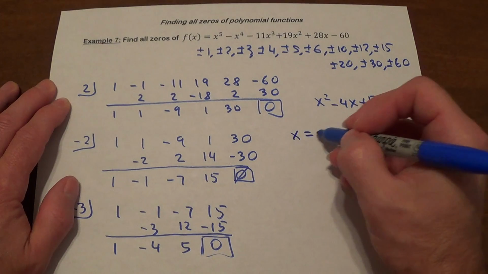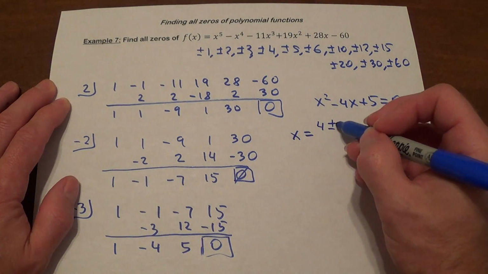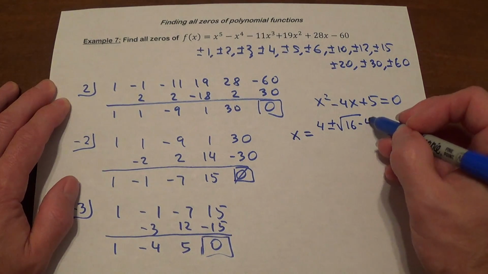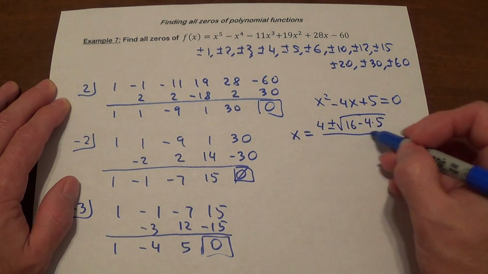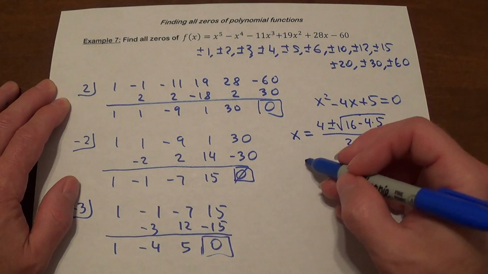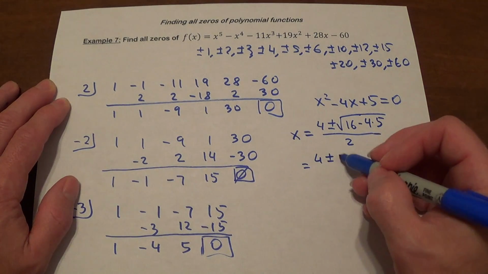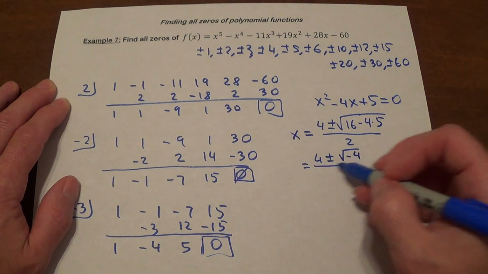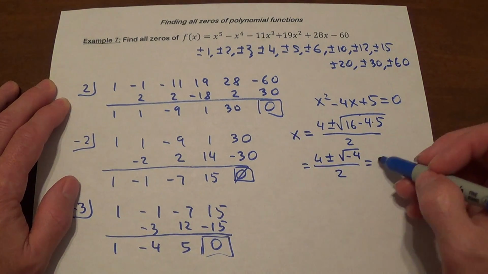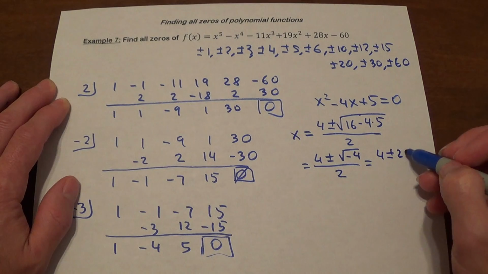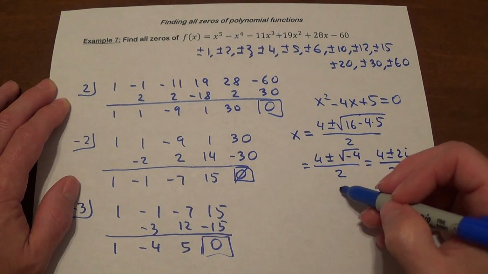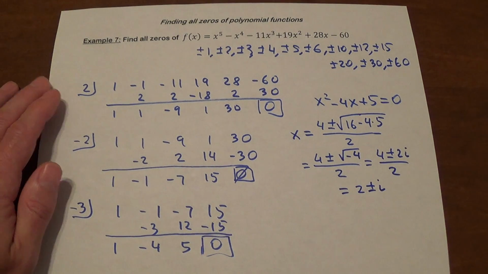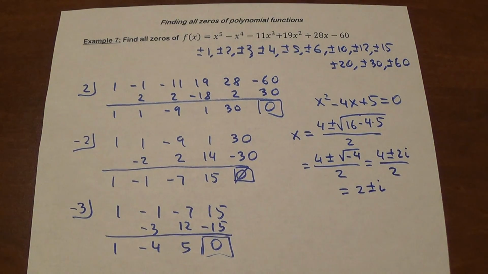So x equals 4 plus or minus square root of 16 minus 4 times 5 over 2, which is going to be 4 plus or minus square root of negative, that's 16 minus 20, negative 4, divided by 2, which is going to be 4 plus or minus 2i divided by 2, and that's going to give us 2 plus or minus i. Alright, let's recap what we got so far.